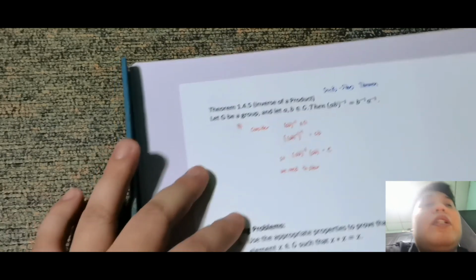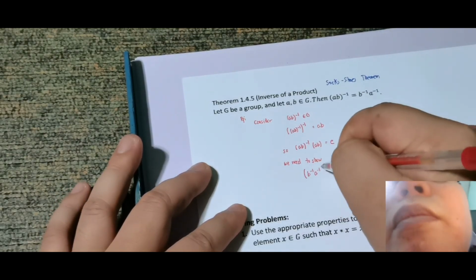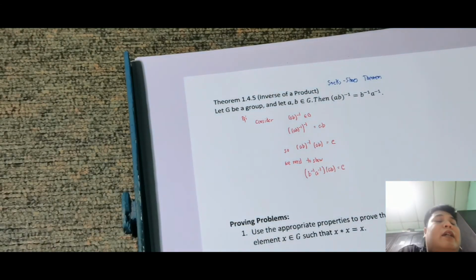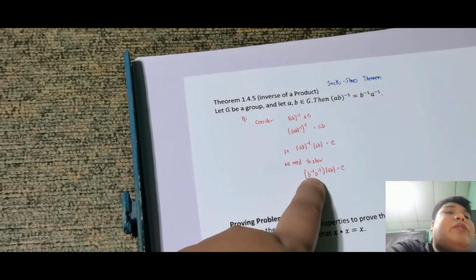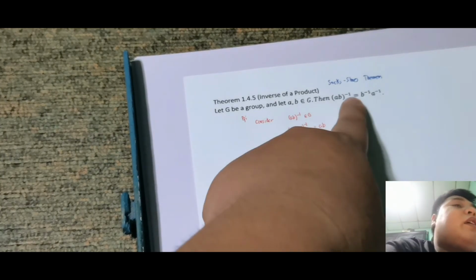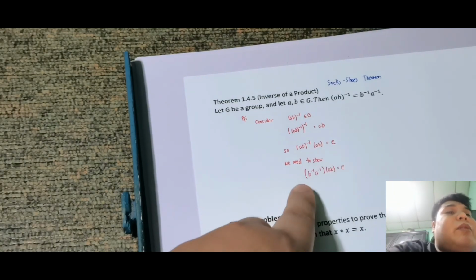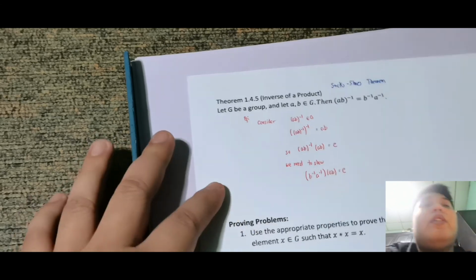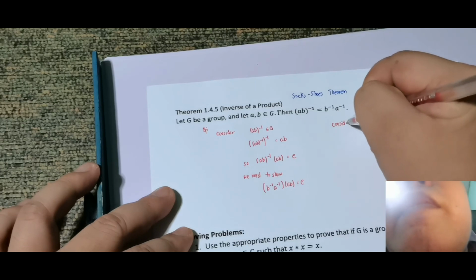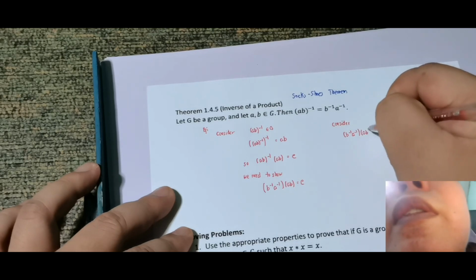So we need to show na si B inverse A inverse, multiplied by AB ay equal kay E. Ang goal lang natin, kailangan si B inverse A inverse times AB is equal sa E. Kasi nga, sabi nga, si (AB) inverse equal kay B inverse A inverse. Okay, so meaning, ang goal natin, pakita natin to na equal sa E. So consider natin si B inverse A inverse AB.